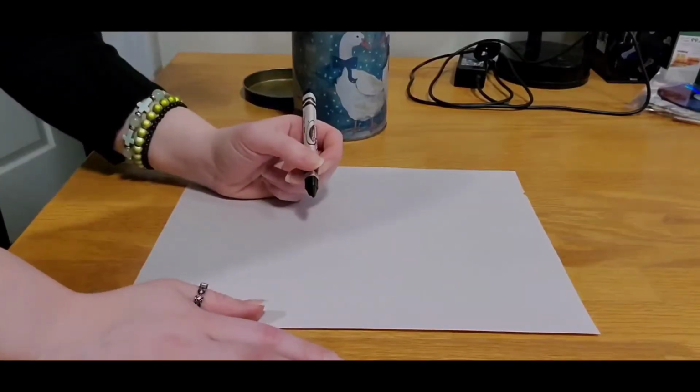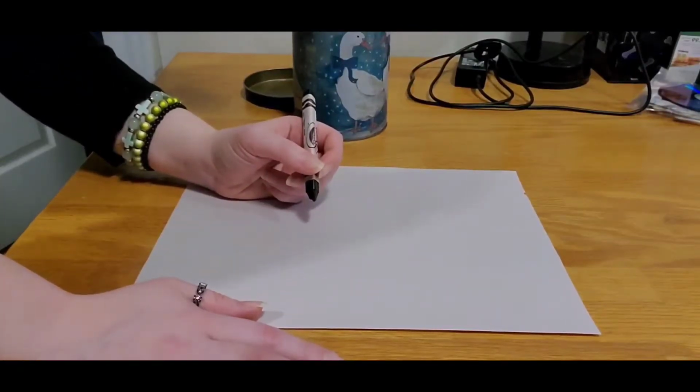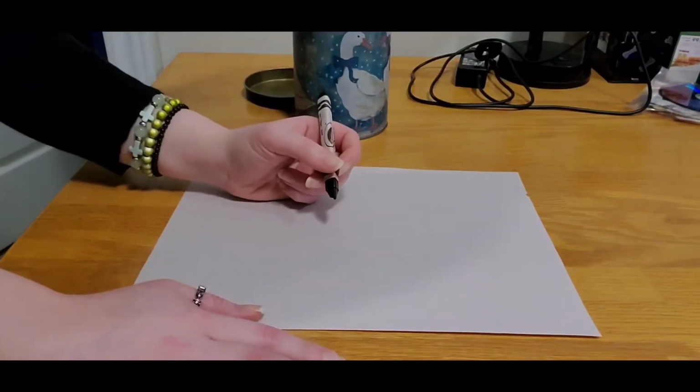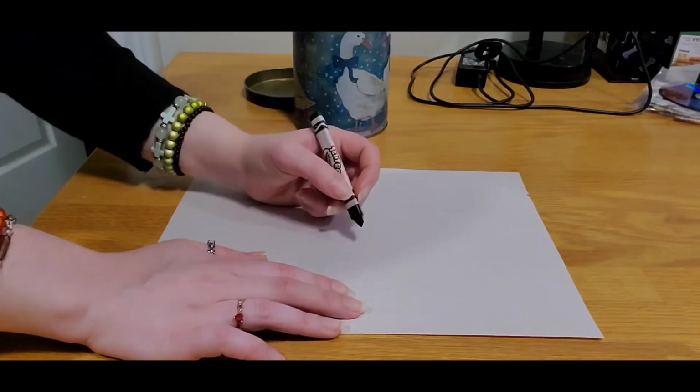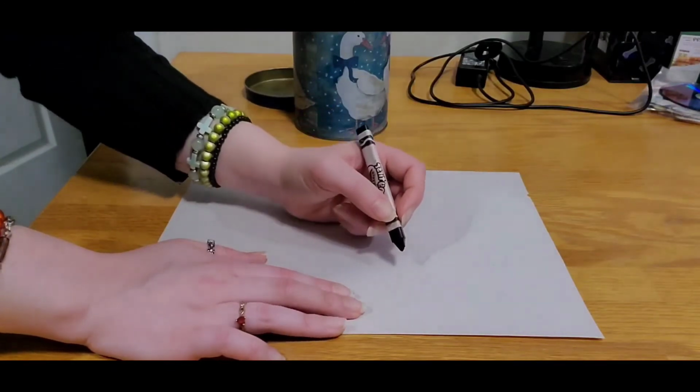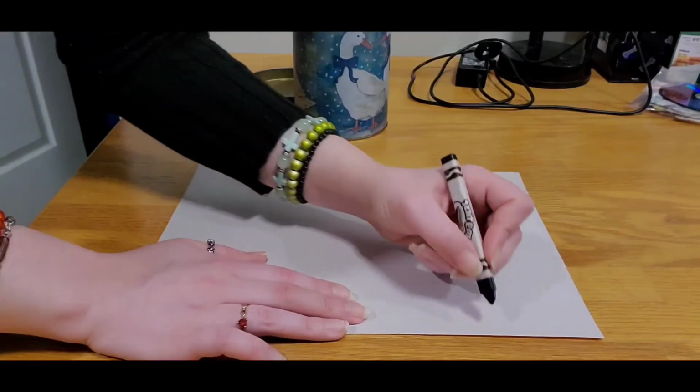Now for this part you can use whatever color you want, but it's best to use black, so I'm going to start with a black crayon. Now you're going to scribble all over the page. You can either scribble all over it by making little circles, or you can just draw random lines everywhere. I'm just going to draw a bunch of random lines everywhere.